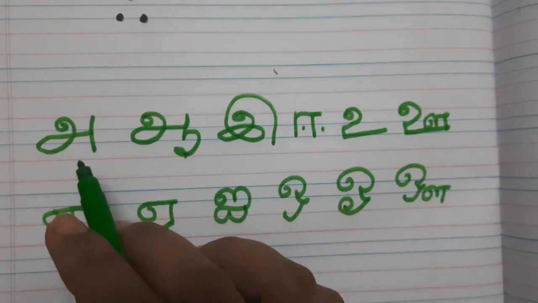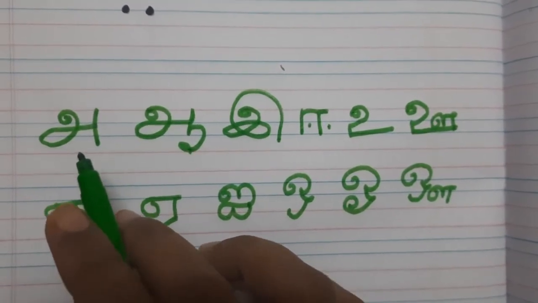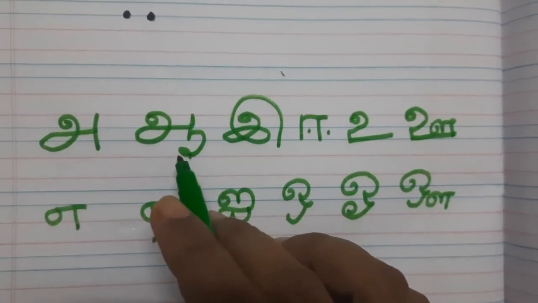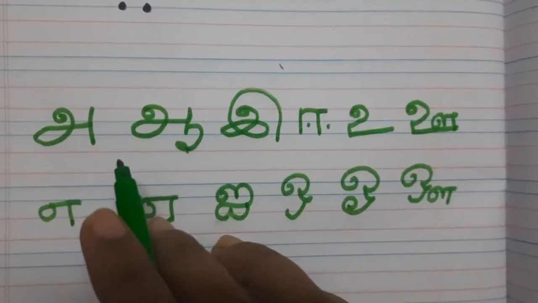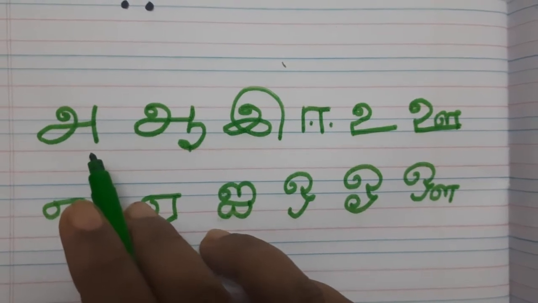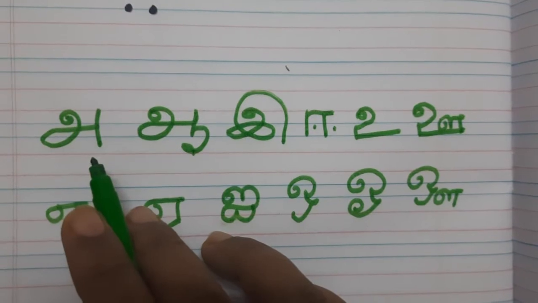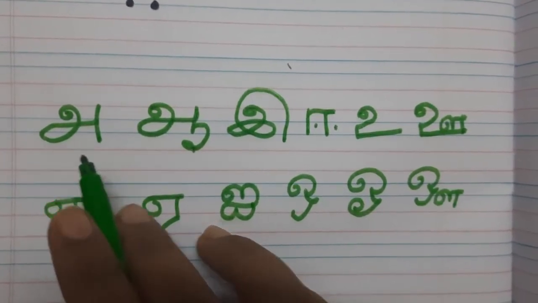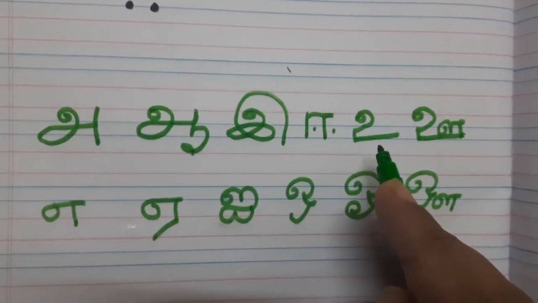If you listen to the sound, one is a very short sound and the other is a long sound. By the way the sound goes, we classify the letters into two: Kuril and Nedil. Kuril means short.